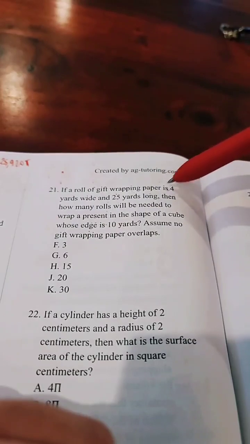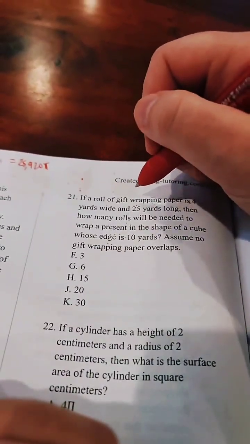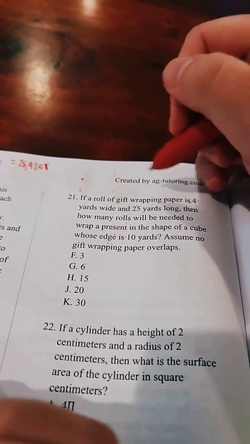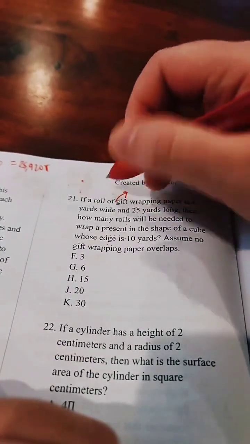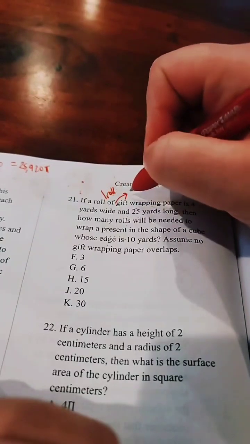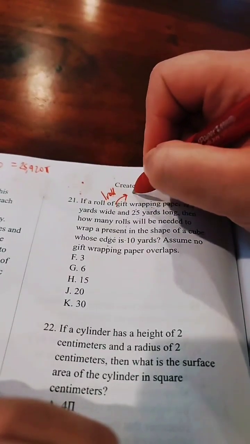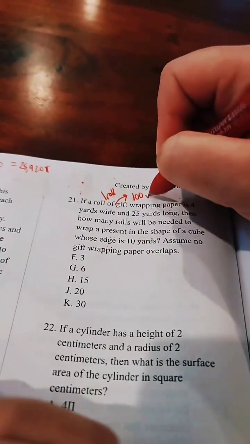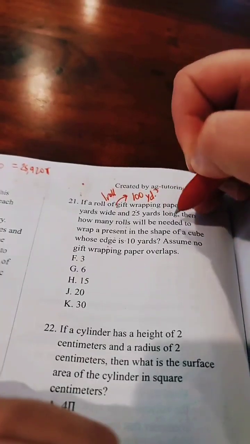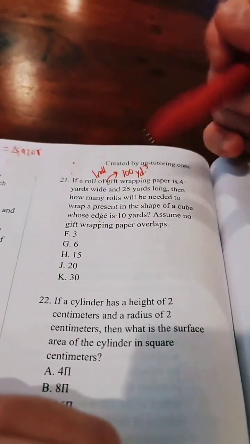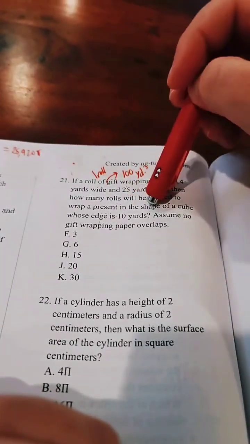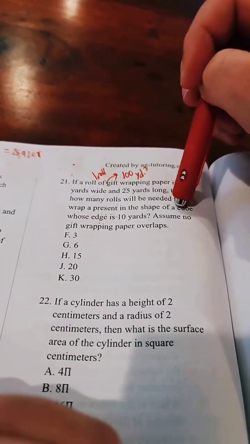It would be 4 times 25, so that would be 100. So one roll of gift wrapping paper is 100 yards cubed, or 100 cubic yards.